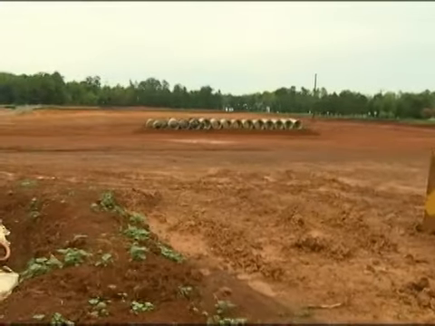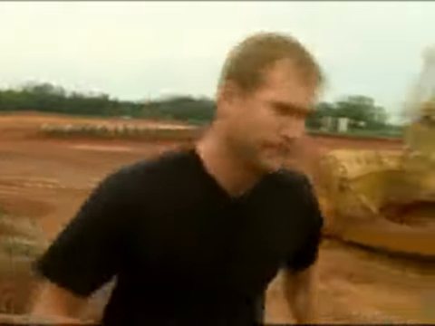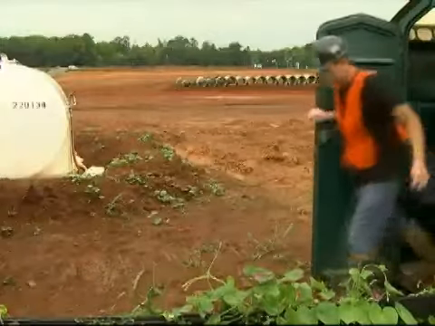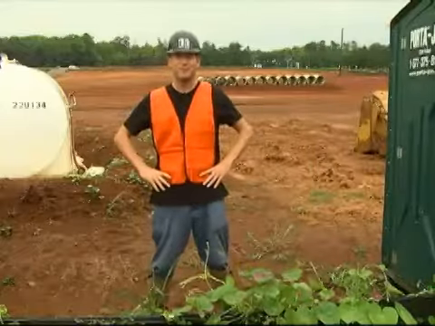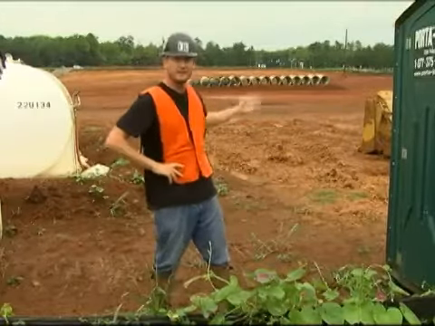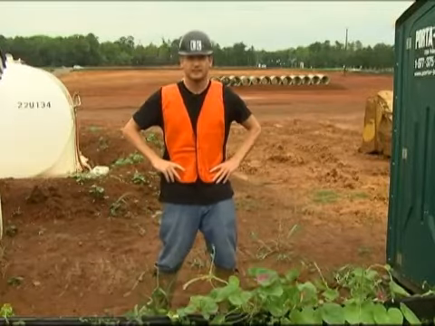Let's go out and take a look at this site. Well, we're here at the site, but before we do the inspection, there's one thing I have to do first. It's time for Erosion Control, man. As you can tell by the site's condition, it rained here last night. Let's go take a look at that rain gauge.